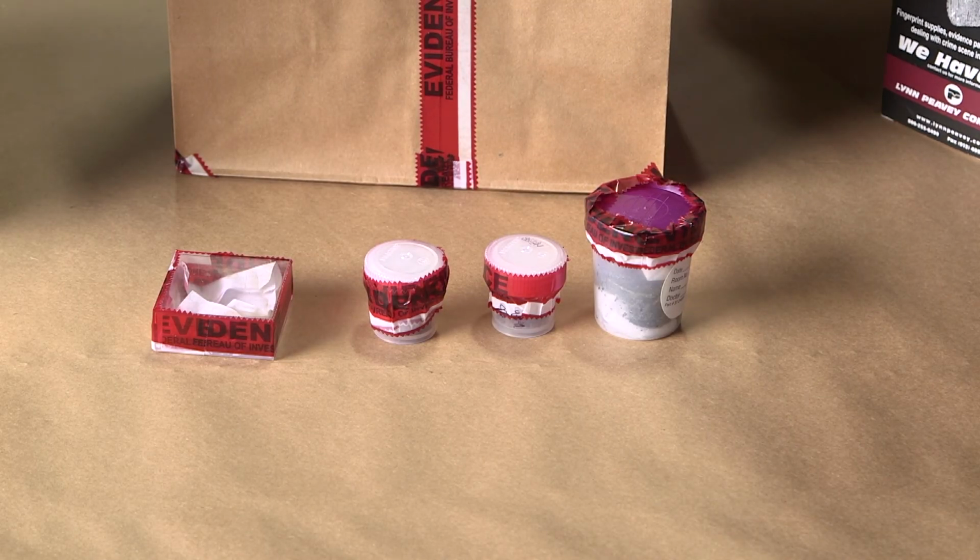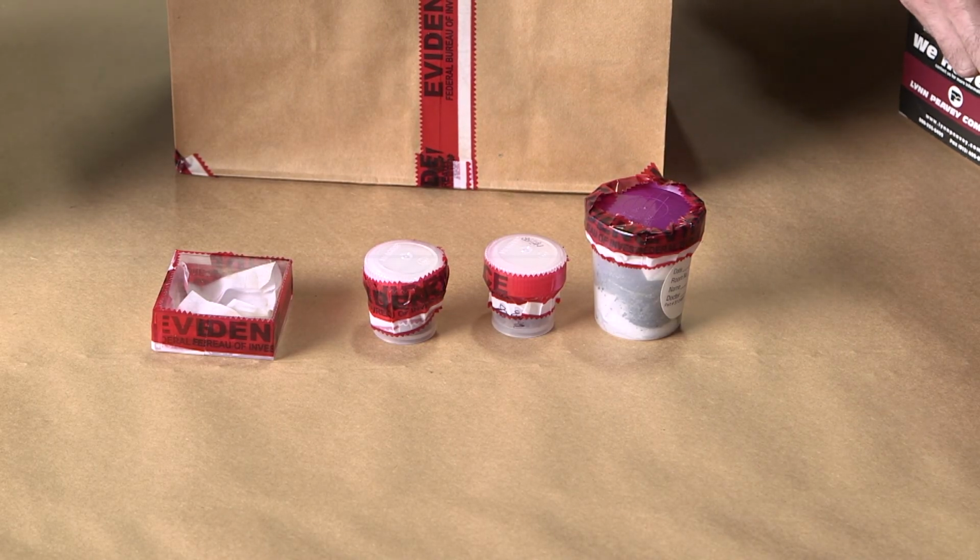To reduce potential contamination, ship sealed soil evidentiary items separate from the known soil samples.